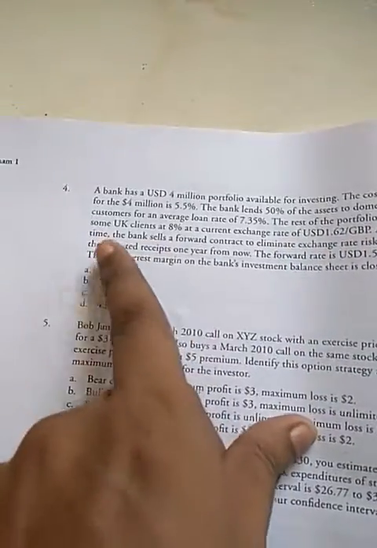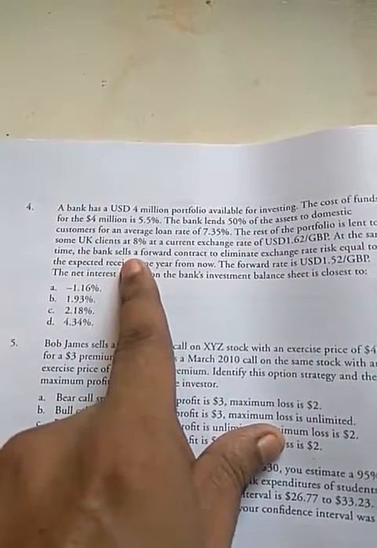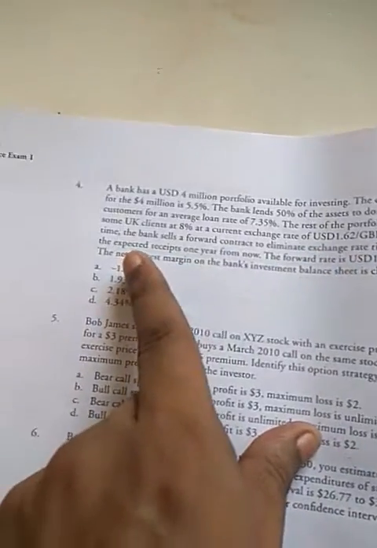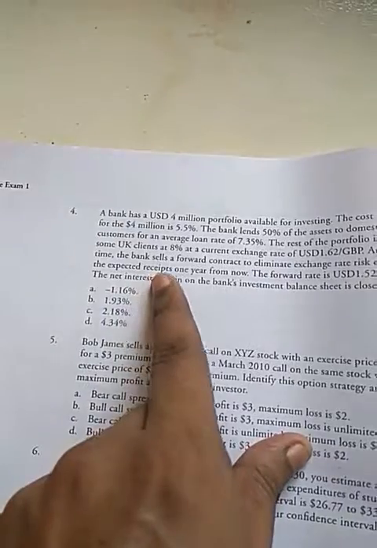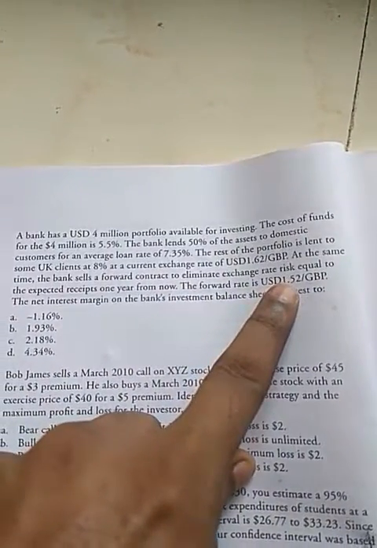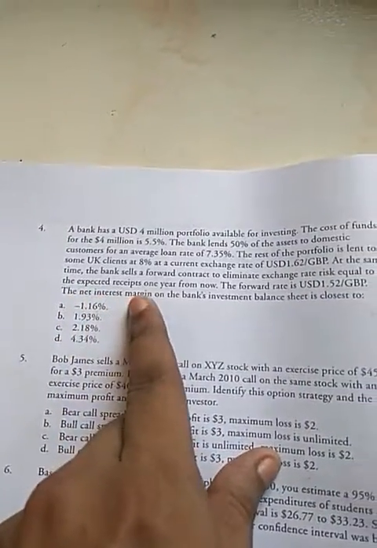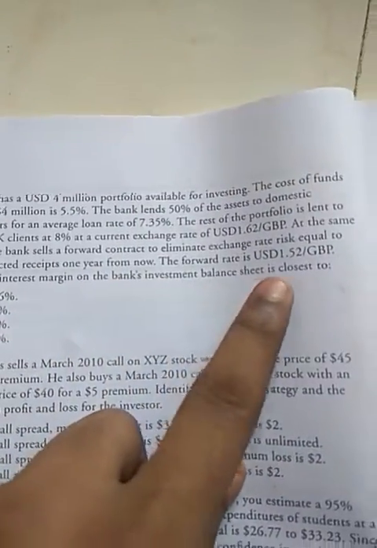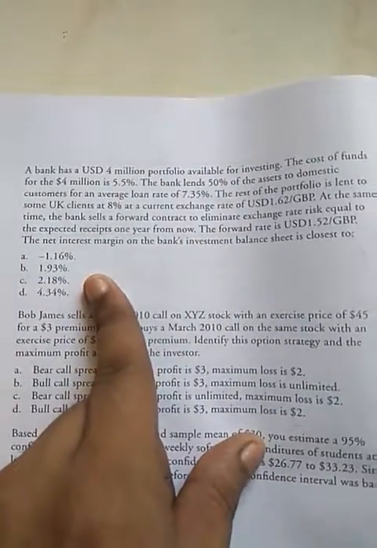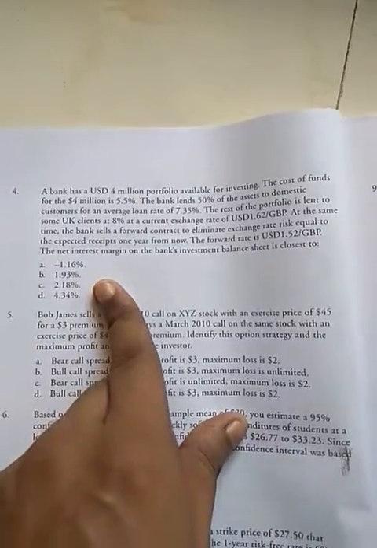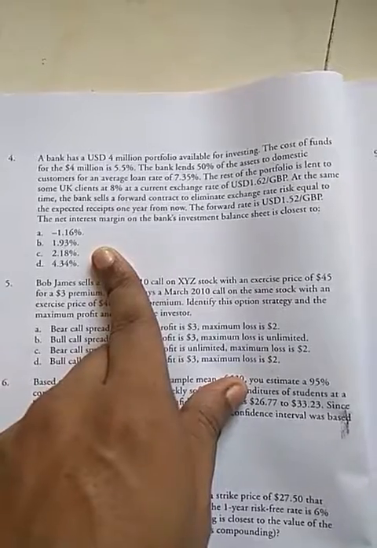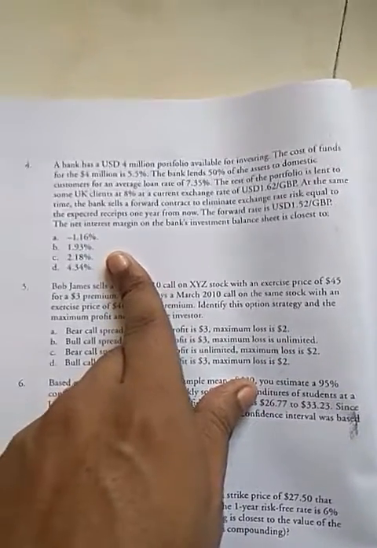At the same time, the bank sells a forward contract to eliminate exchange rate risk equal to the expected receipts 1 year from now. The forward rate is USD 1.52 per GBP. The net interest margin on the bank's investment balance sheet is closest to, and these are the question options. Now I hope you will go through the question once again as I am holding it steady. Go through the question, try to find out the given details, and I will explain.